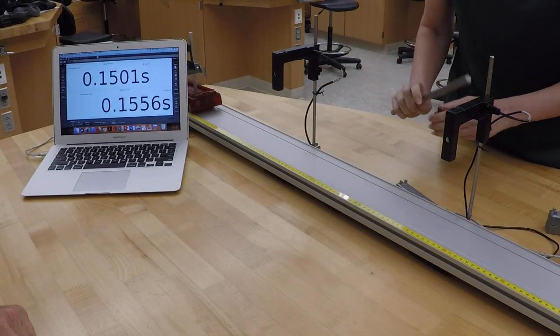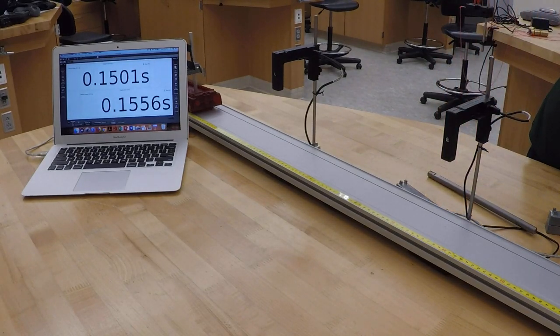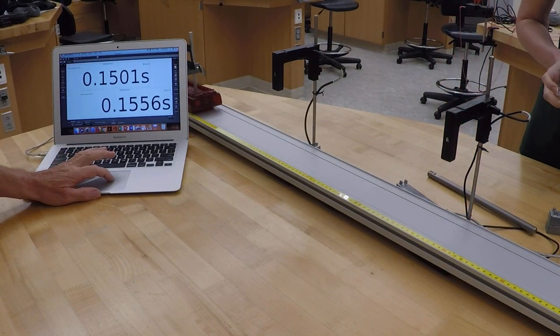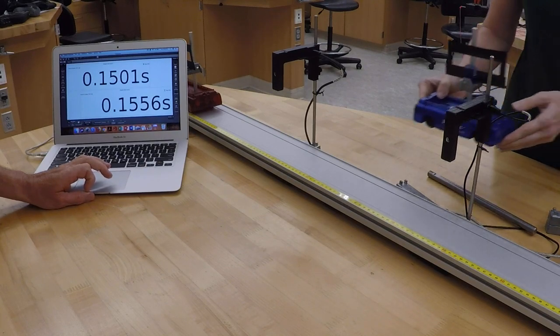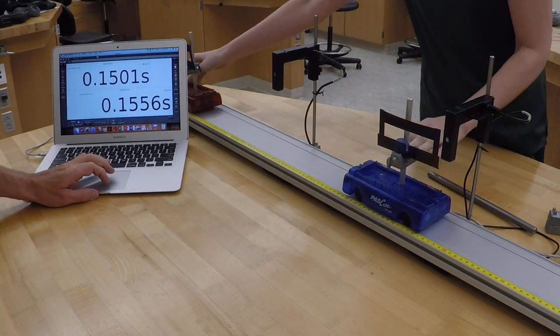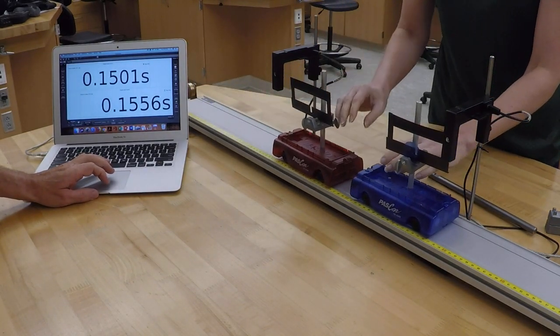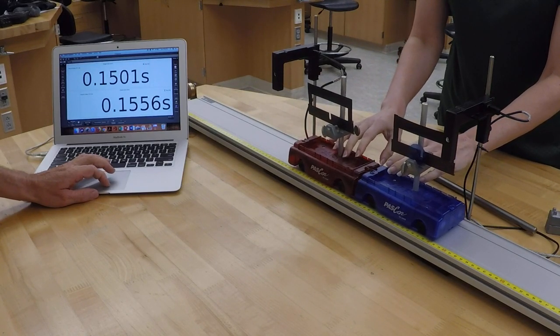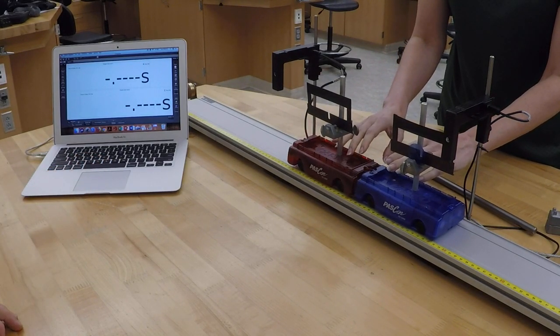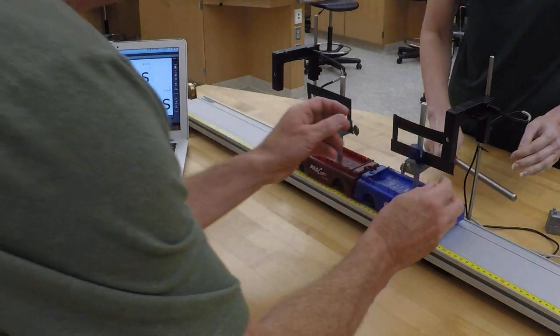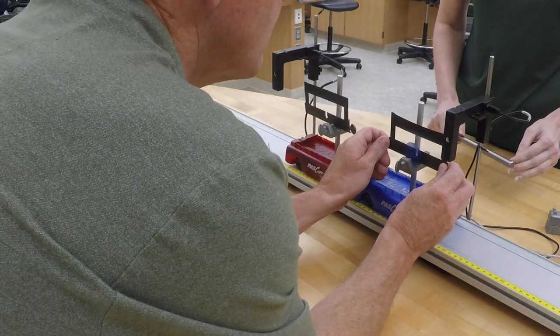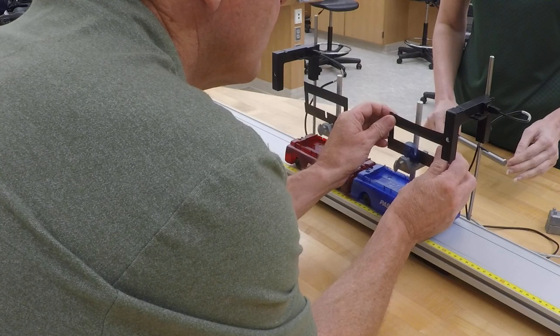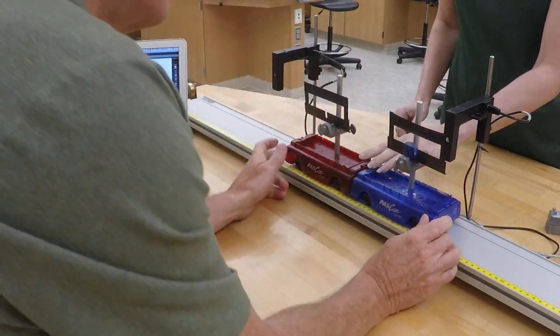Boom. All right. So this is our redo for run number 1. And now we're going to do a redo for run number 2. Just a second. I'm going to just tweak this a tiny bit, just to straighten it out.